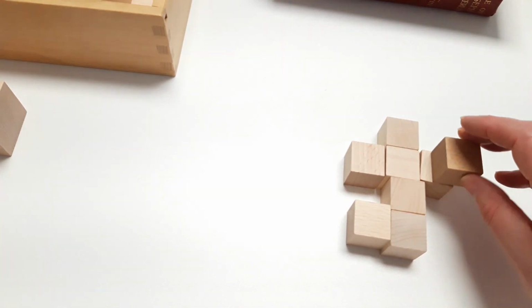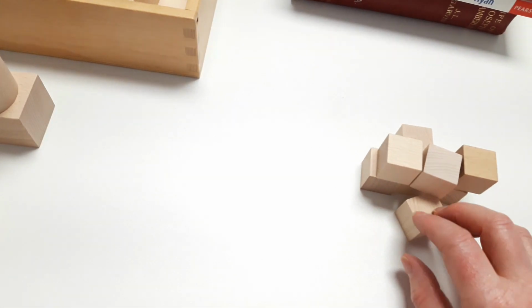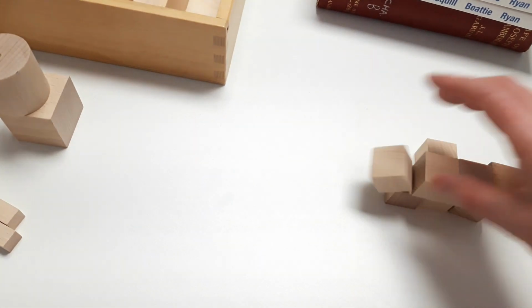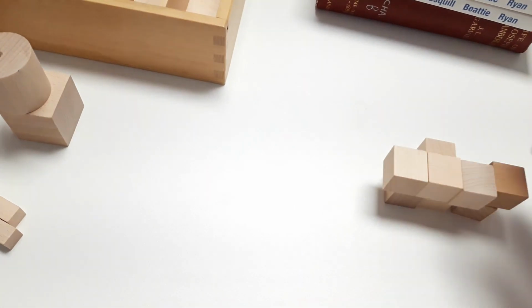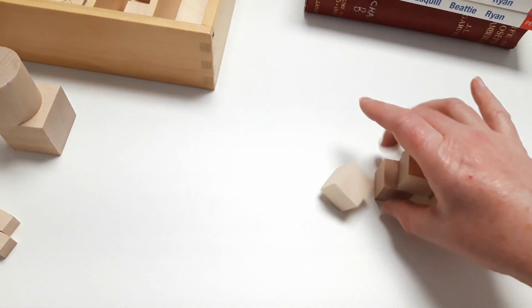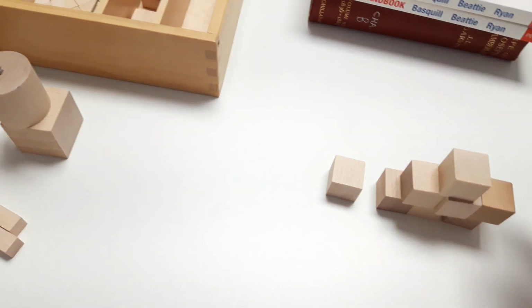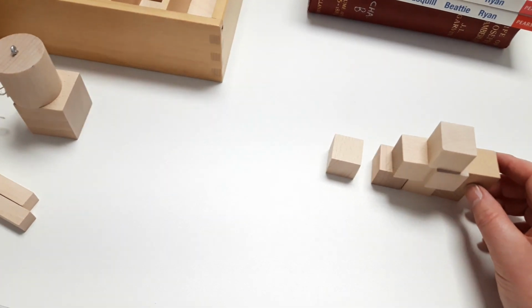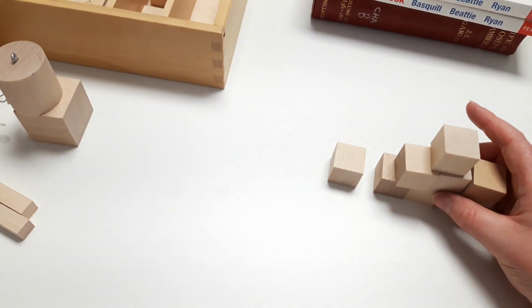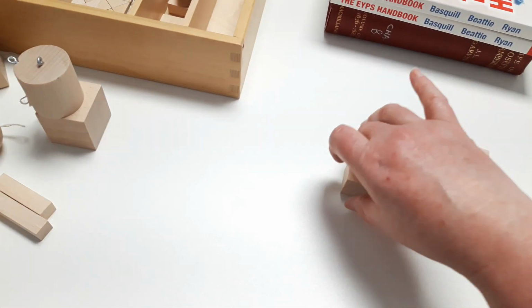Or I could find ways of moving them so that they balance in different ways. Oops. A lot of this is trial and error, you understand. It may or it may not work. Right, so if you want to do something like this, you have to get it really finely balanced.